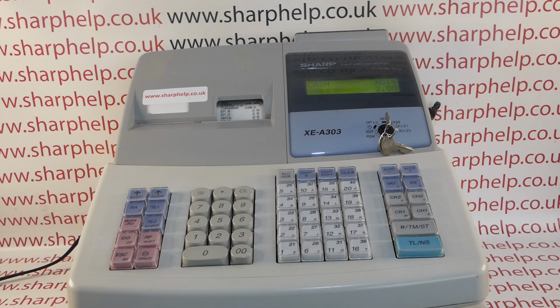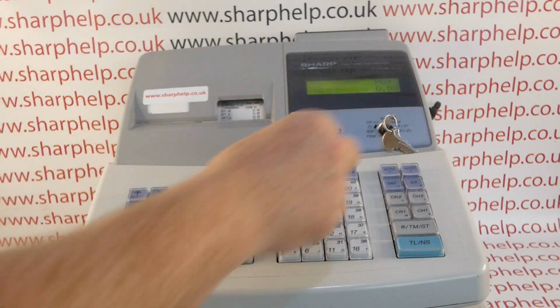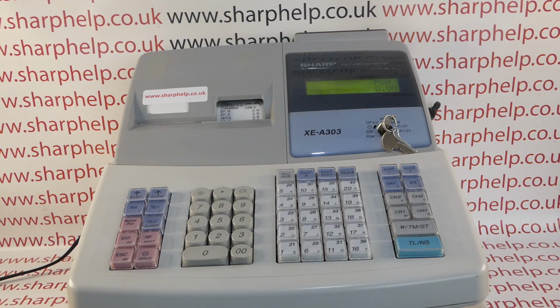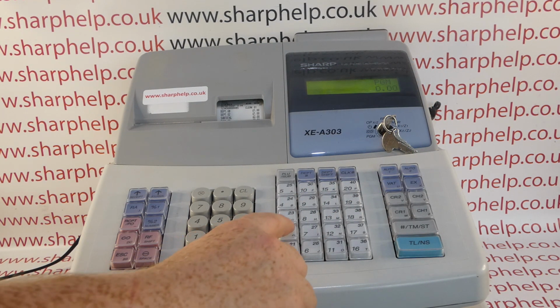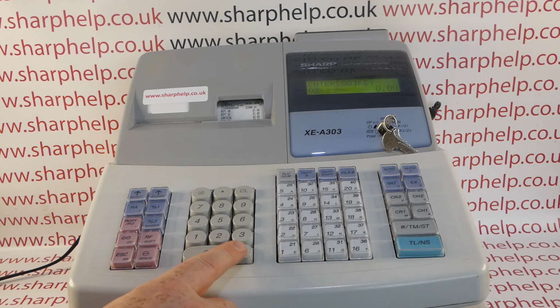So the first thing to do is to take the metal key marked MA and turn it around to the PGM position. Then you press the department that you want to program. So I'll program department 2. It comes up and says Dept 2, and then it says enter 00 key, which is this button here. And then it says enter text and comes up with a default Dept 2.